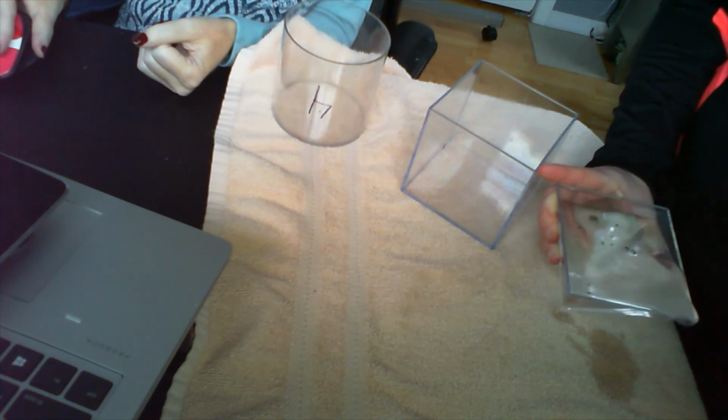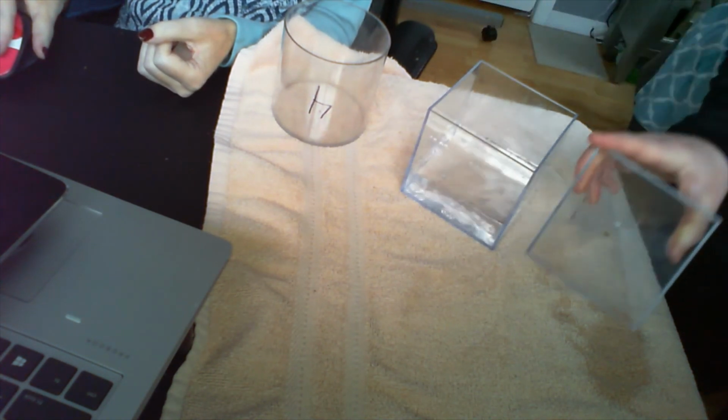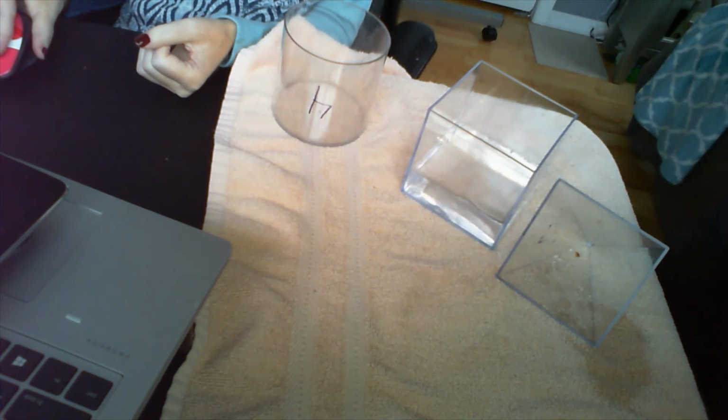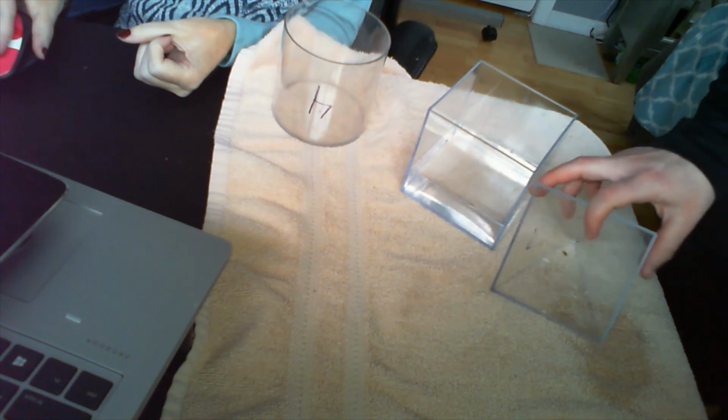Okay, that's full. Now the question I want you to look at is, are the volumes equal? I think you can see that the cube is not full. How many full pyramids do you think it'll take to fill that cube? That's our experiment. So watch and see.